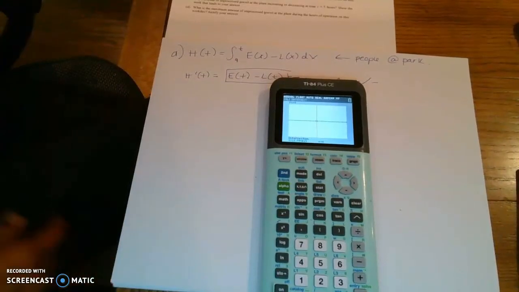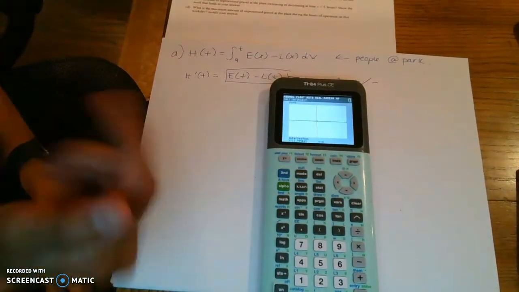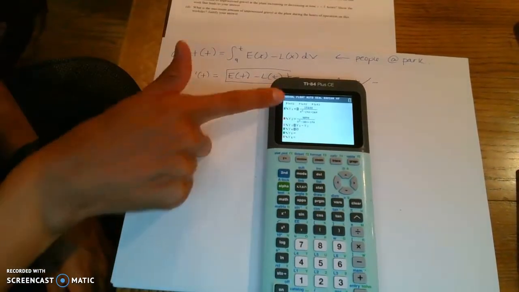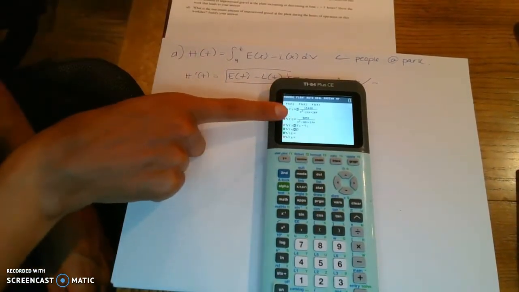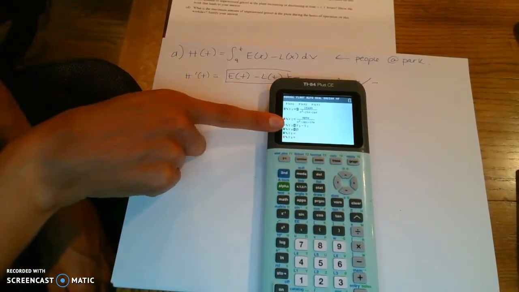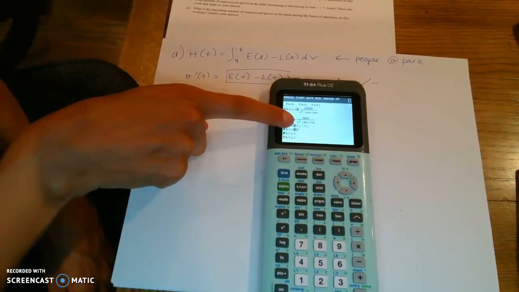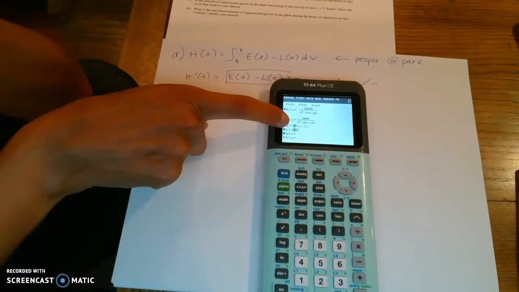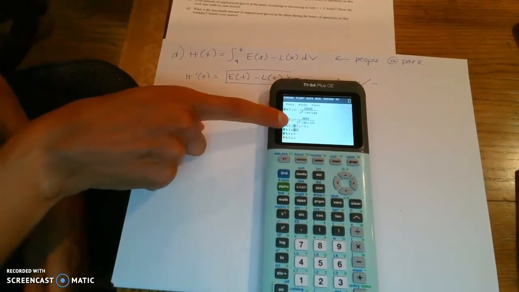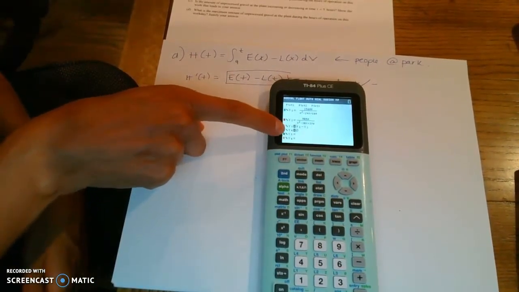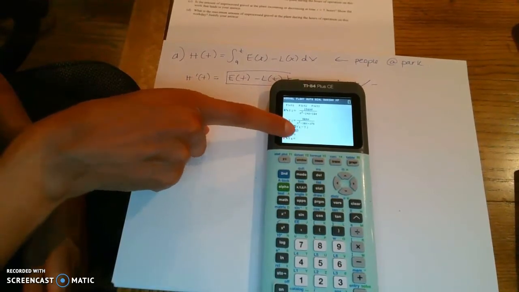All right, so I got cut off at the very end, but basically I was just saying that in your y equals, you should unhighlight the first and the second, and on the third line, you should put the in function, which was E of t minus L of t, so y1 minus y2. Keep that highlighted. For the fourth equation, you should just put 0.